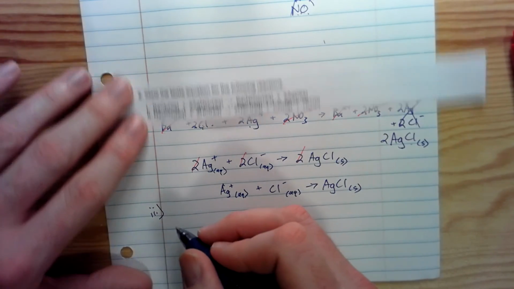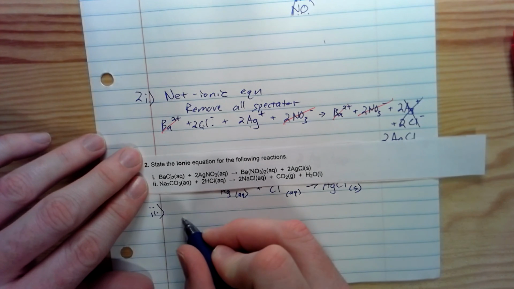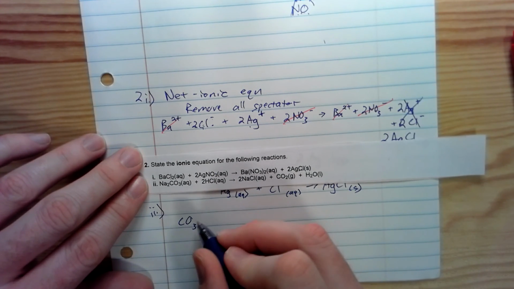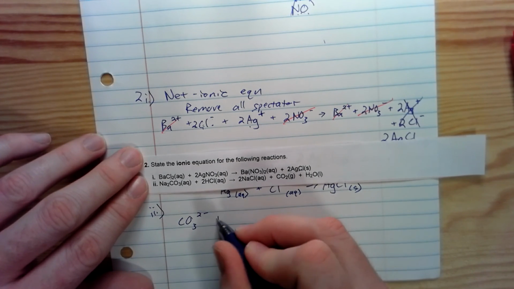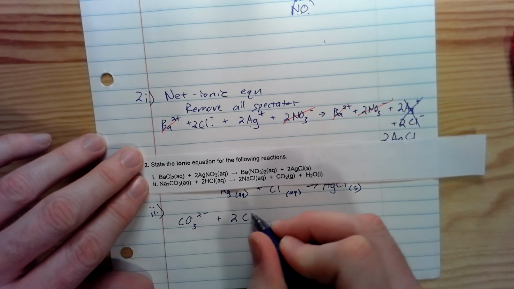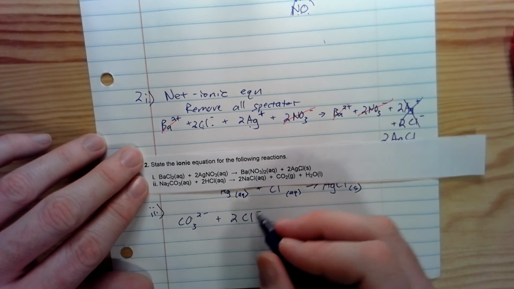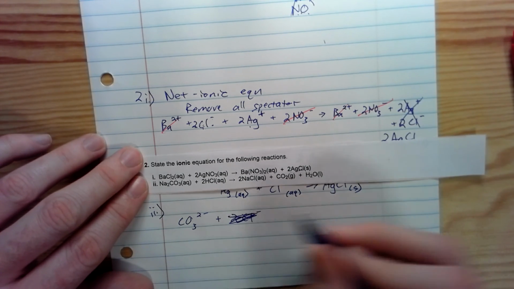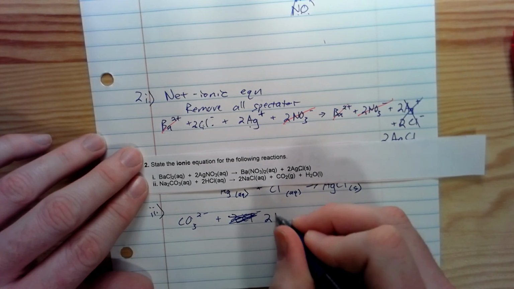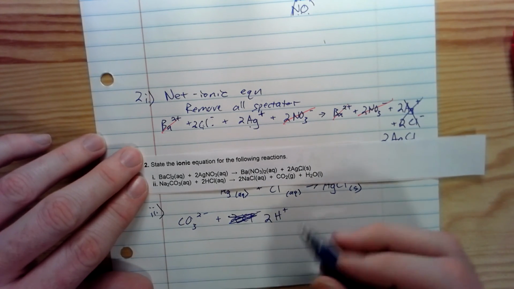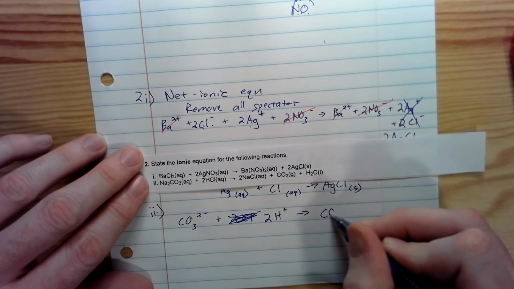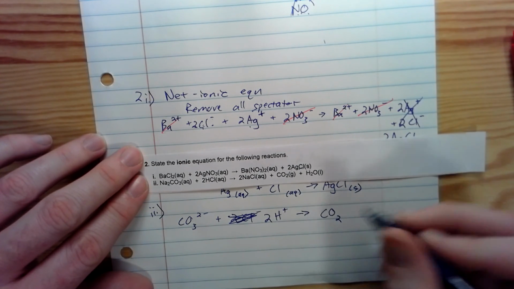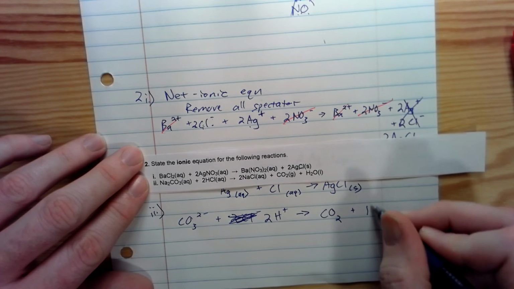So let's take a look at that one. Our answer would be, if we just took that carbonate, well, carbonate is a 2 minus charge, and then if we took 2 chlorines, oh, not 2 chlorines, come on, Mr. Russell, 2 hydrogens, and we made CO2, and we made water.